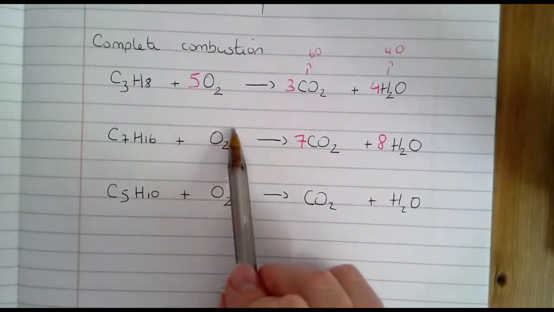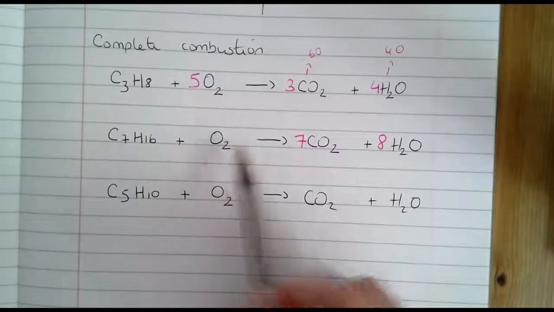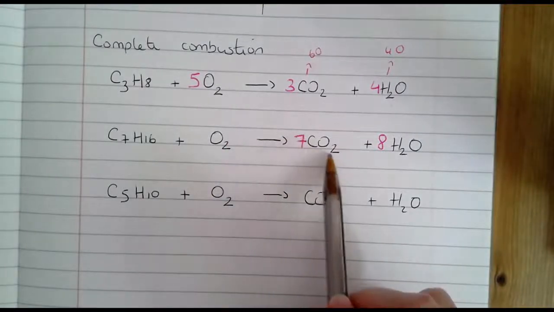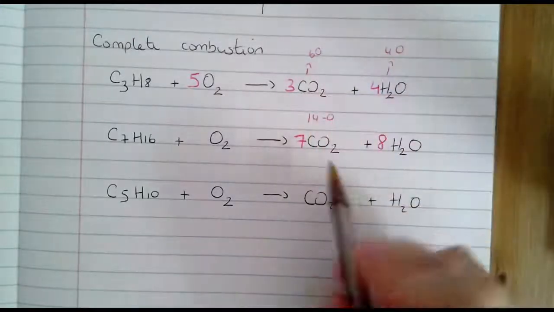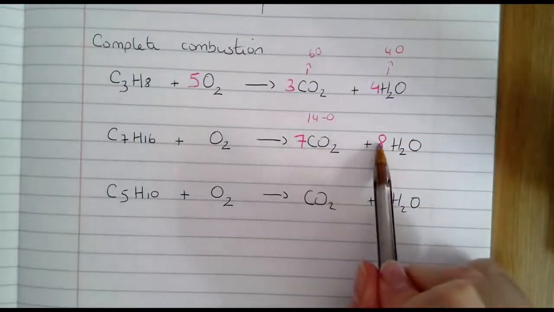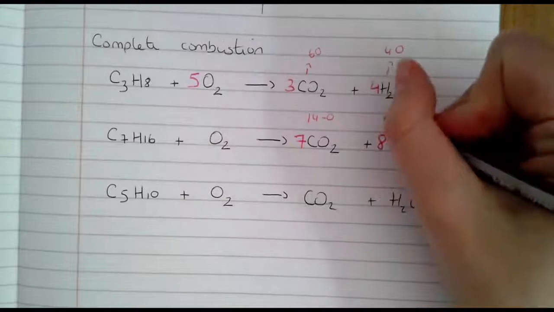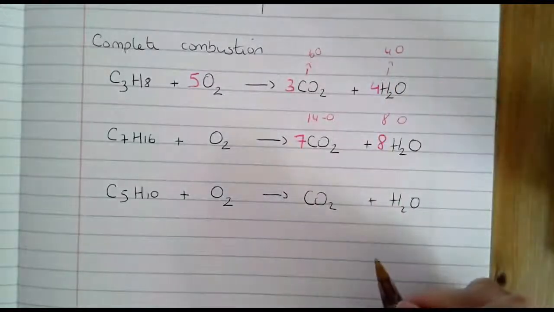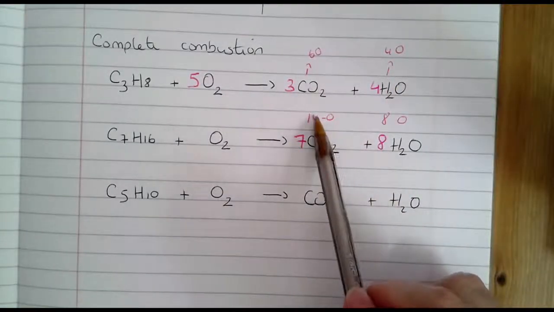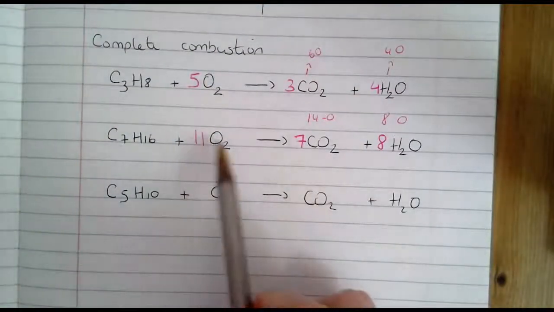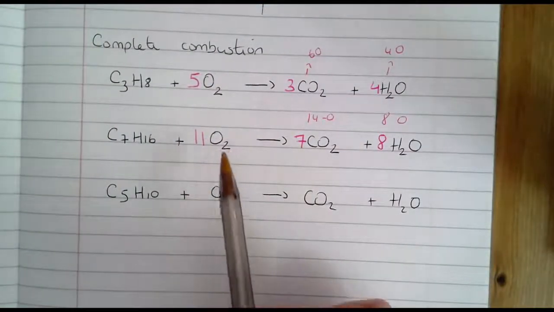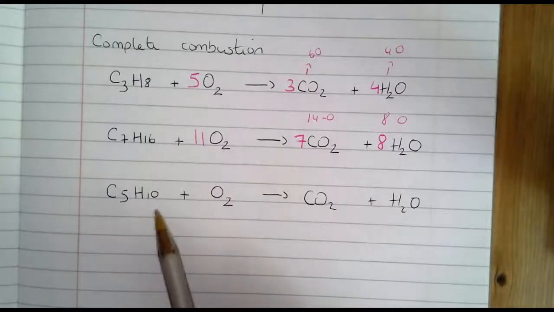With the oxygens, I've only got 2 on the left. On the right, I've got 7 multiplied by 2, I've got 14 oxygens in my CO2, and I've got 8 times 1 is 8 oxygens from my H2O. So in total, I've got 14 plus 8, I've got 22 oxygens on the right-hand side. I need 22 oxygens on the left, so I'm going to be using the number 11. 11 times 2 is 22.